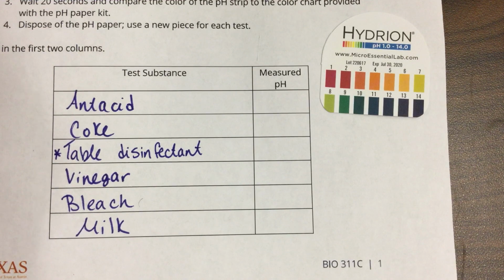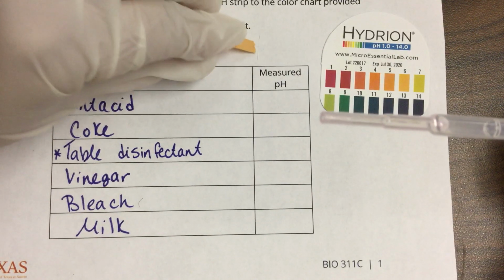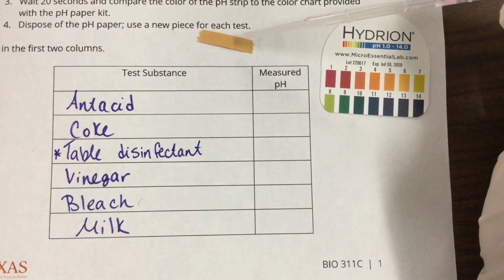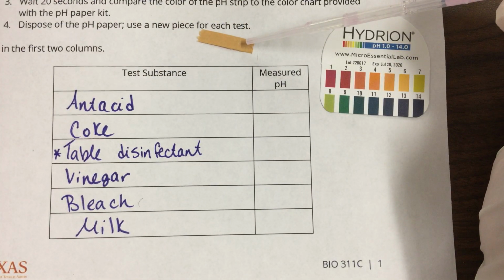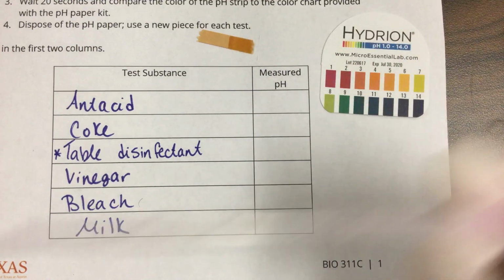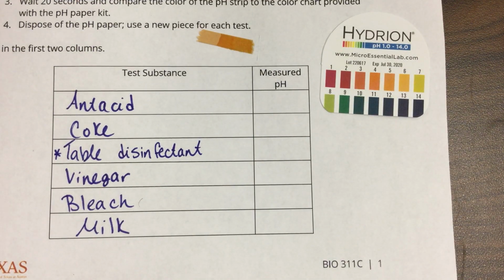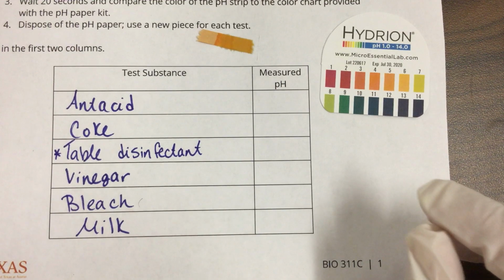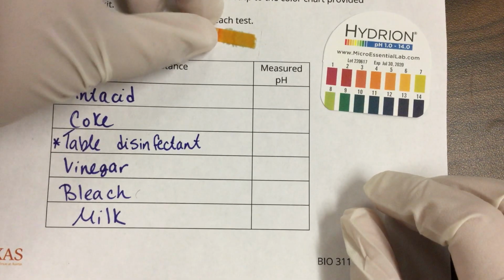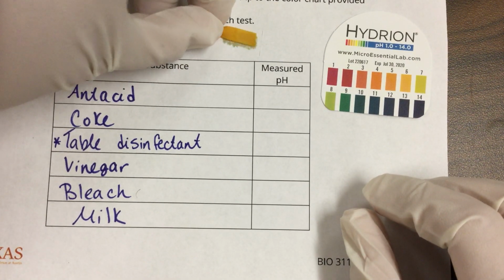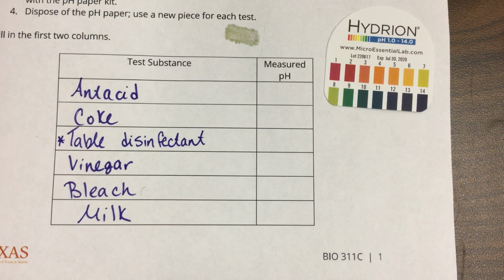My first one, number 1, is an antacid. I'm going to put my pH paper here and do one drop. Probably going to get my paper all soggy. I didn't even think about that. Yep, there it goes, it's all soggy. And wearing gloves, I can't even pick up this paper.